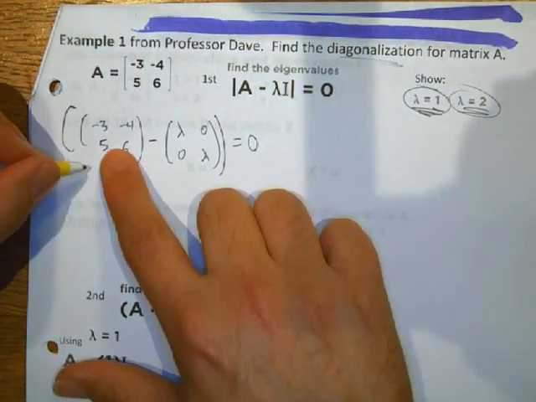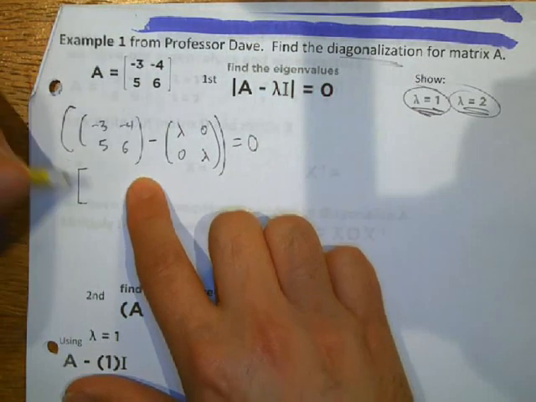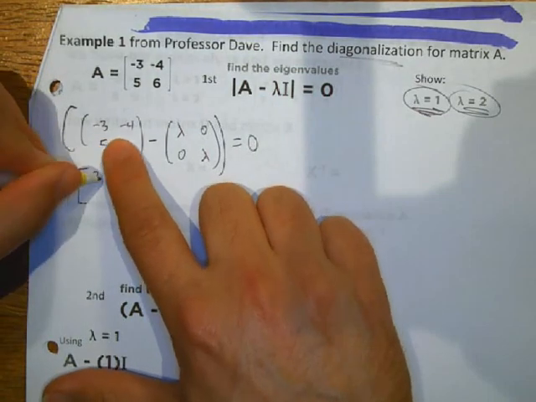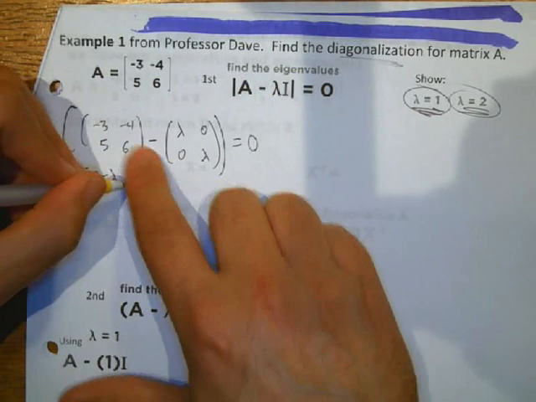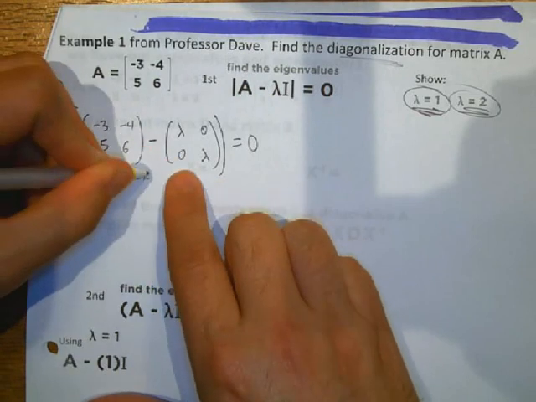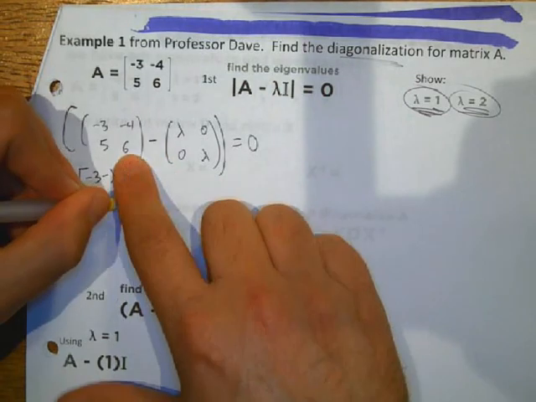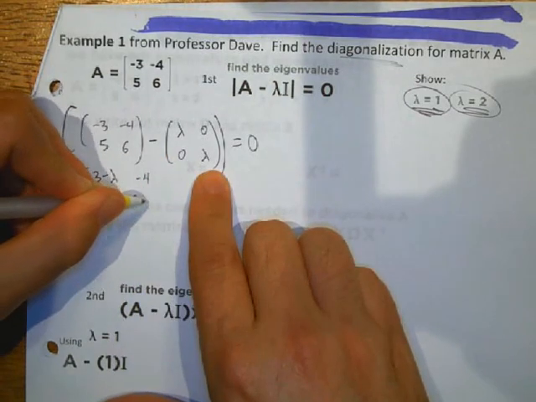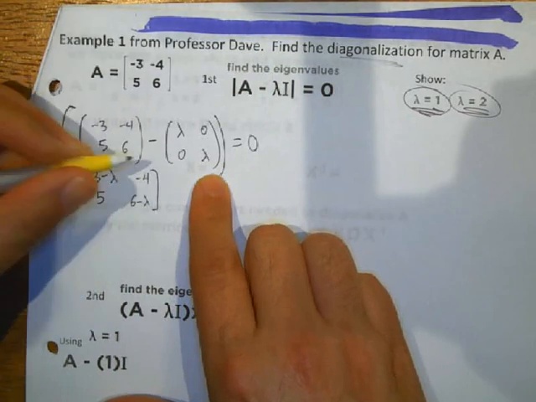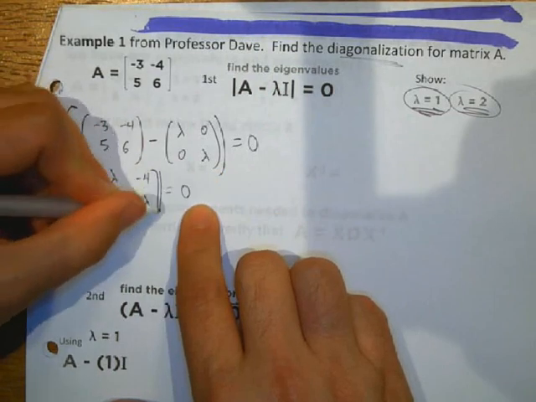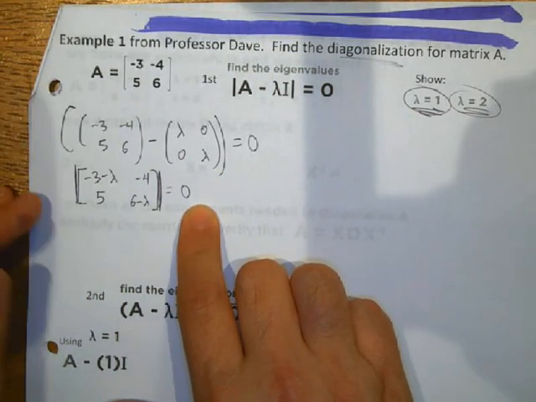So if I write this as a single matrix, I have negative 3 minus lambda, and here I've got negative 4, and here I've got 5, and here I've got 6 minus lambda.